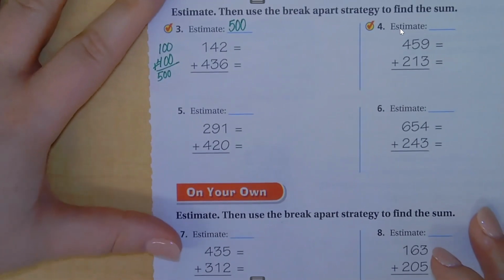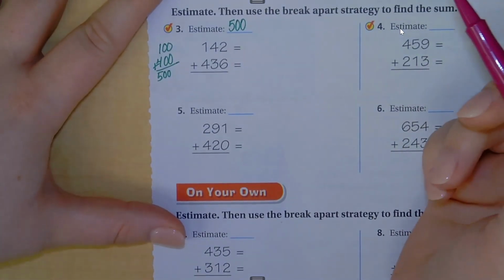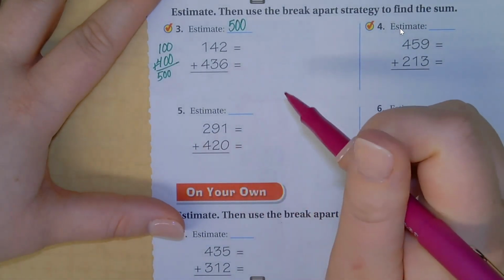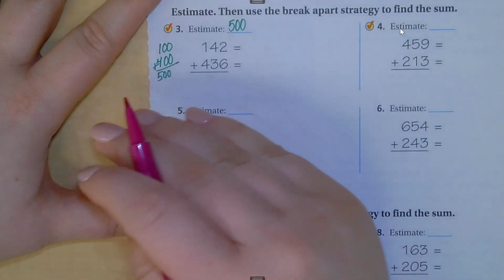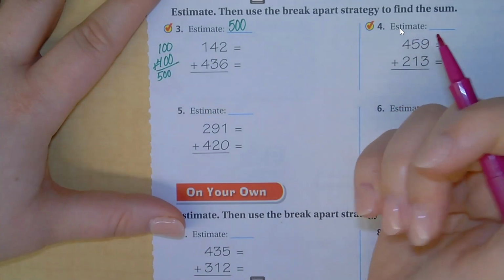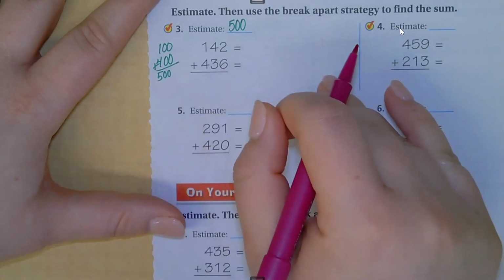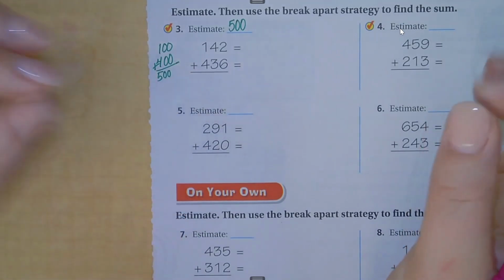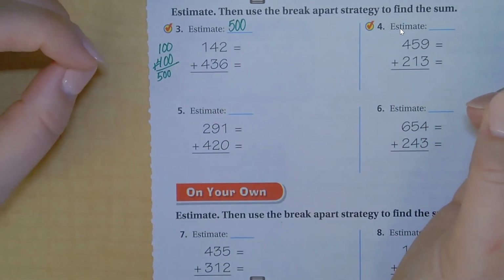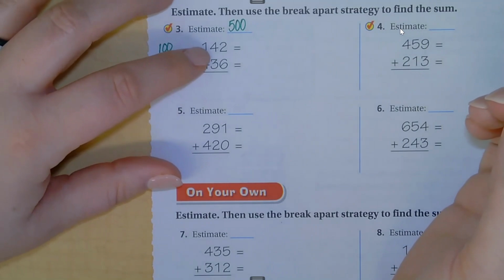All right, let's do our break apart strategy to add. Now, here's where it's going to get tricky, because if you're writing really sloppy or too big, you could make some simple mistakes or lose track of where you are. So you want to make sure you're writing neatly and at the appropriate size, not larger than their numbers.